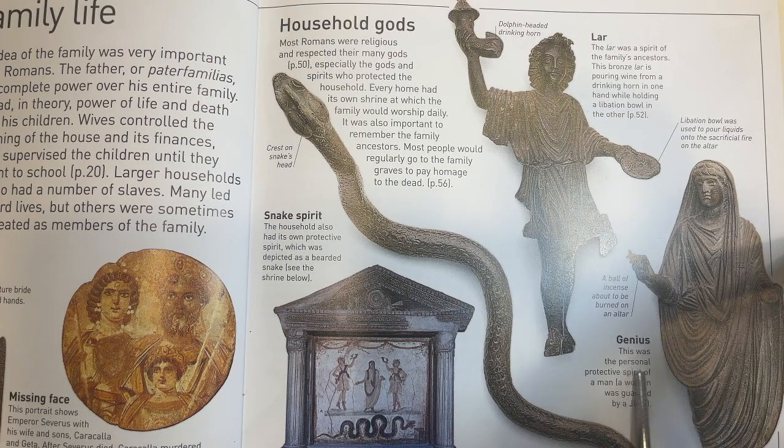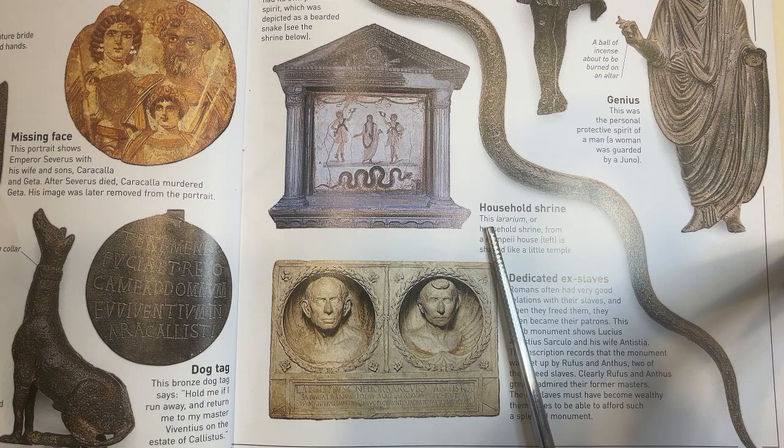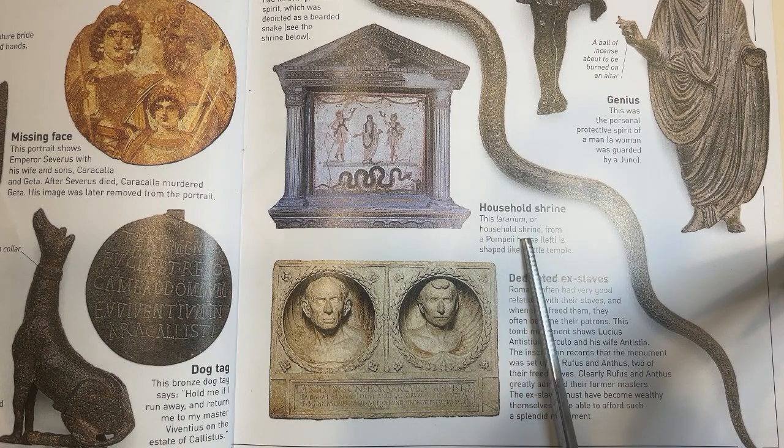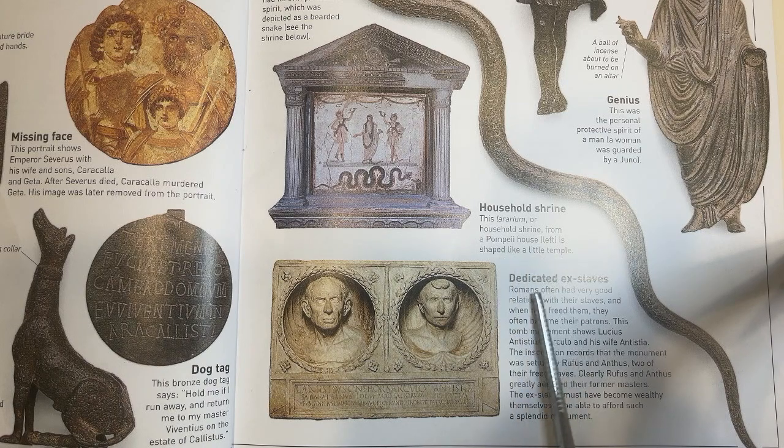Genius. This was the personal protective spirit of a man. A woman was guarded by a Juno. A ball of incense about to be burned on an altar. Household shrine. This lararium, or household shrine from a Pompeii house, is shaped like a little temple.